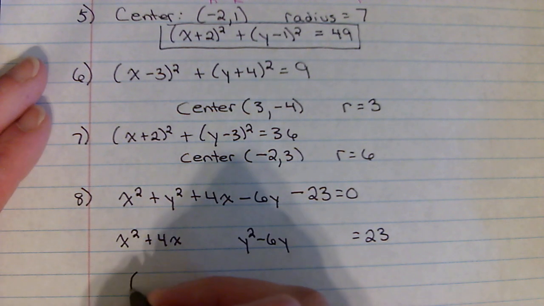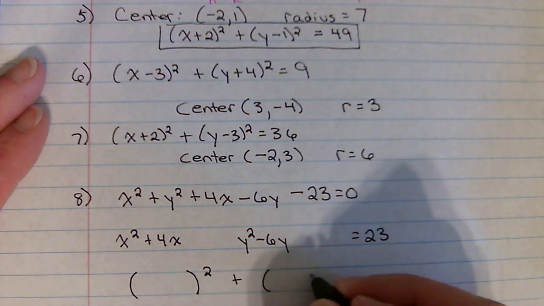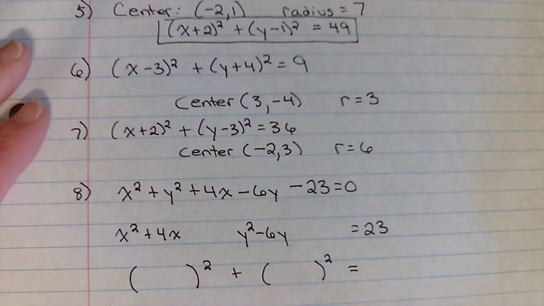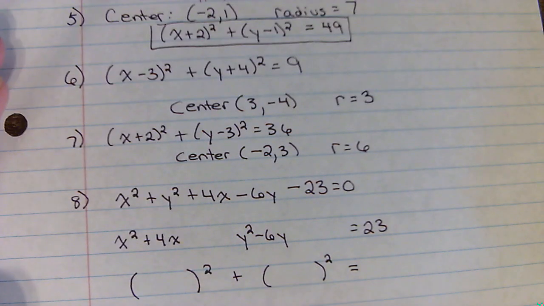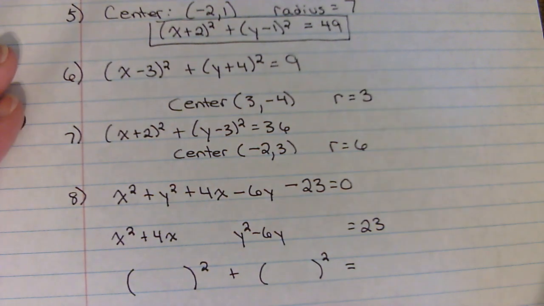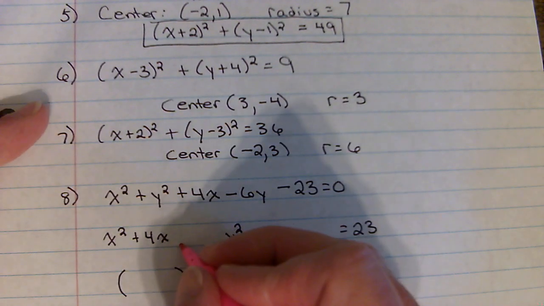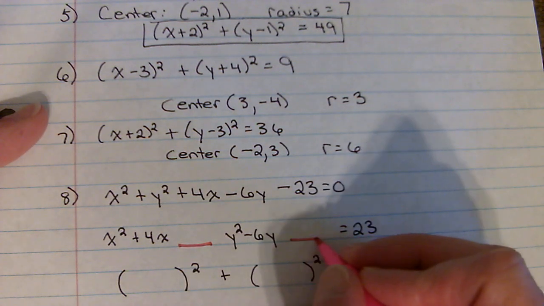Now remember, I'm trying to get something squared plus something squared equals a number. Looks a lot like completing the square. I'm trying to figure out what's missing here and what's missing here.